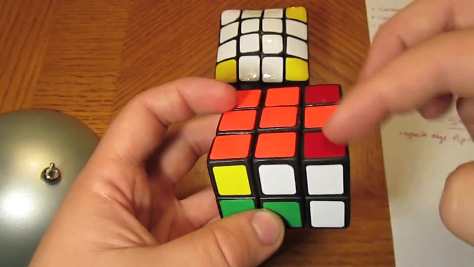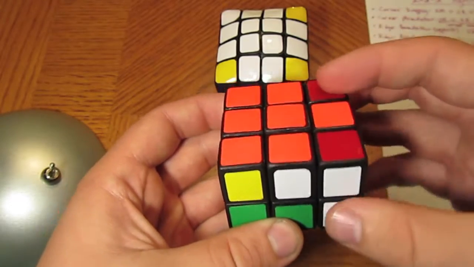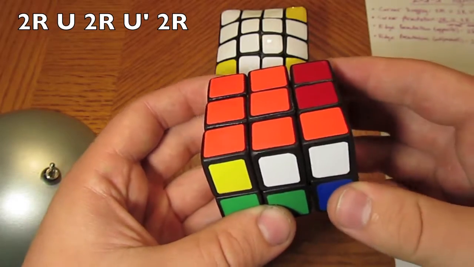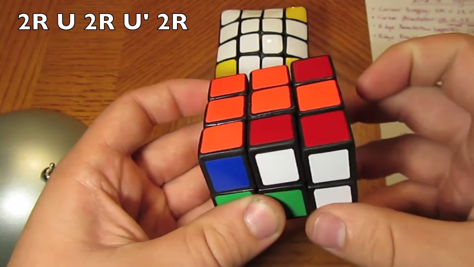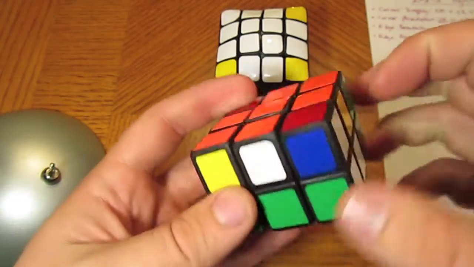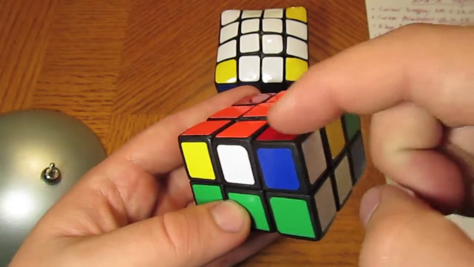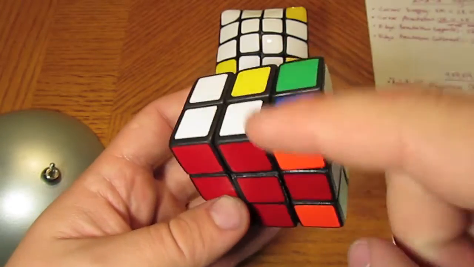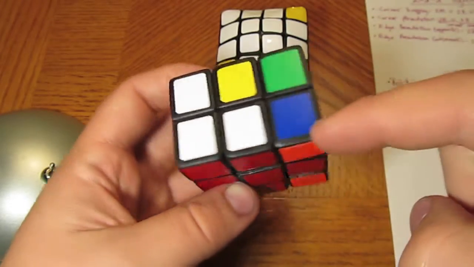We're going to hold it in the front right and do the corner dropping algorithm, which drops the corner. So it's 2R, U, 2R, U prime, 2R. You can see it went down there. Now here's another red corner. We have red, white, and blue. So red, white, blue needs to go right here.